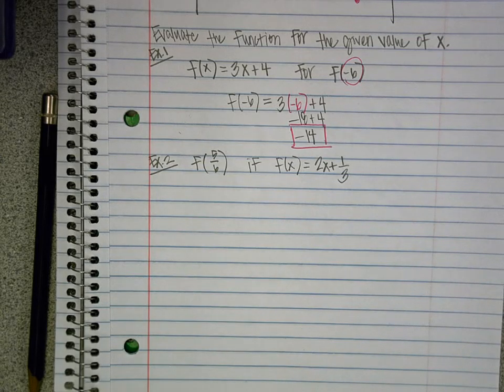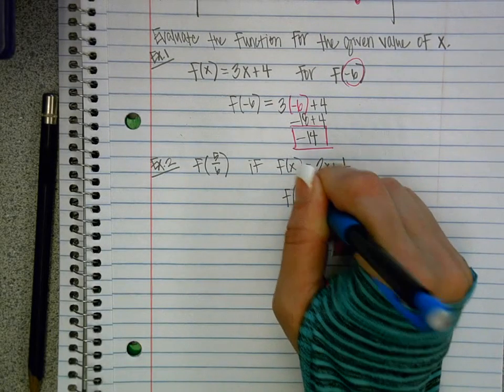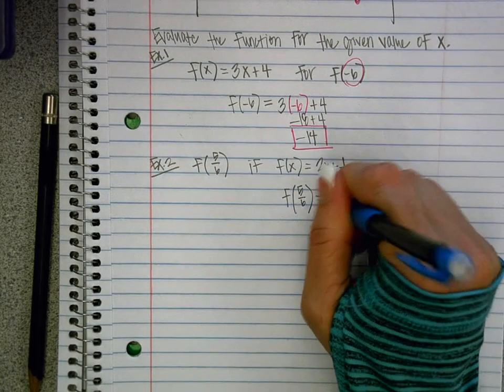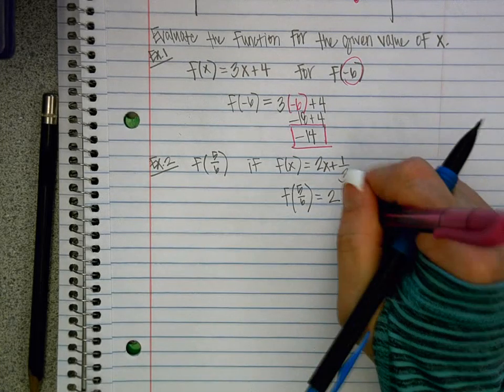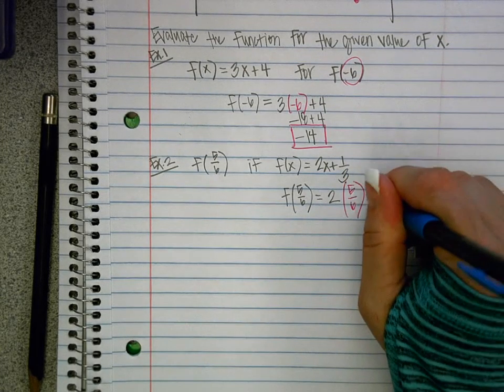So all you have to do is we're just going to plug this in. So f of 5/6 is equal to 2, now I'm going to plug in the value that I'm given, 5 over 6, plus 1/3.